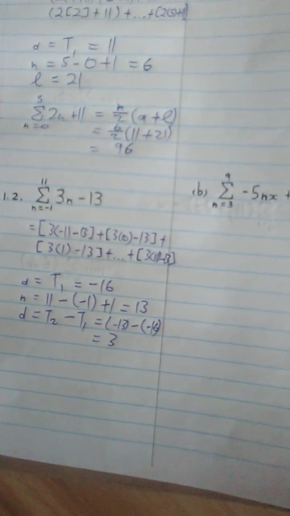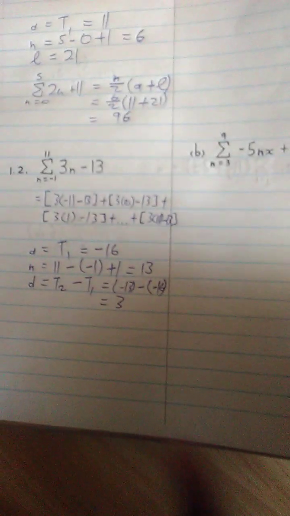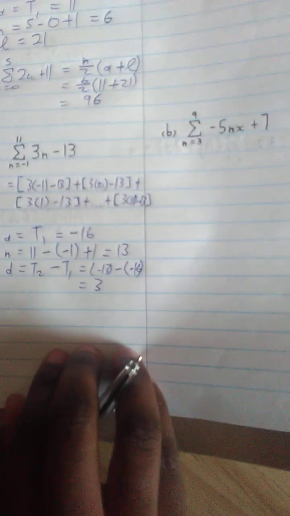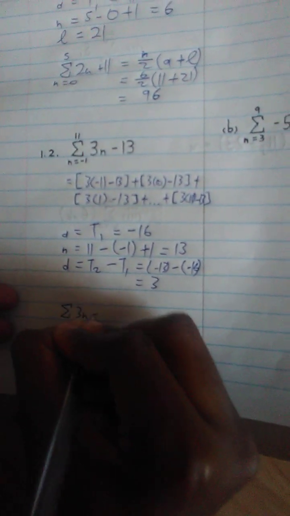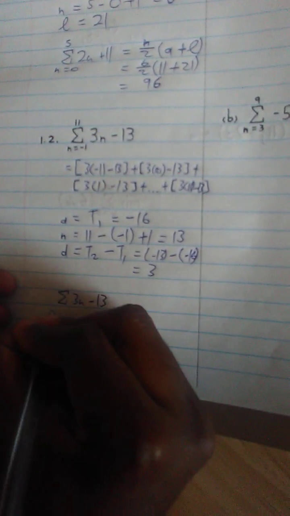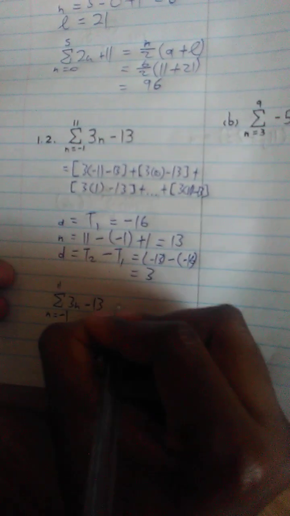So D is 3. So you can write this as S_n, but I prefer to just leave it as it is. It's going to be from n is equal to negative 1 to 11.